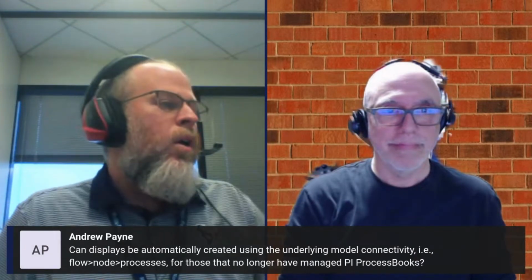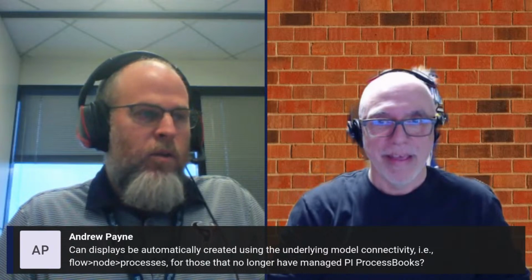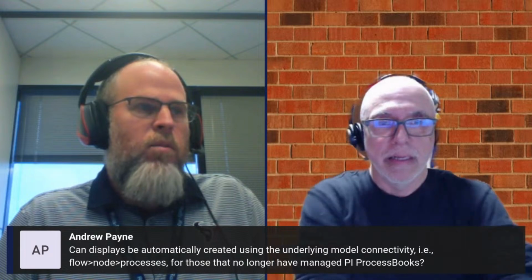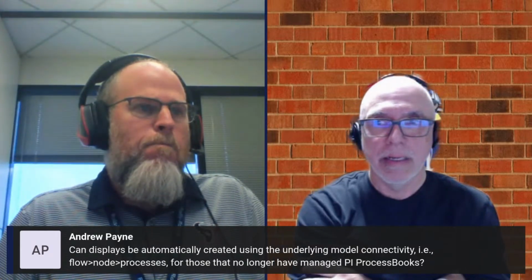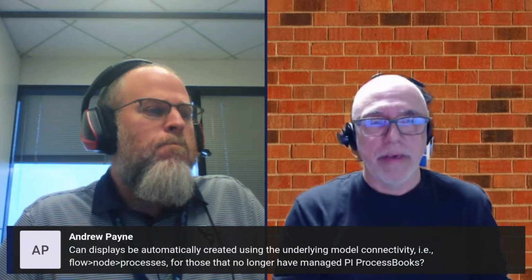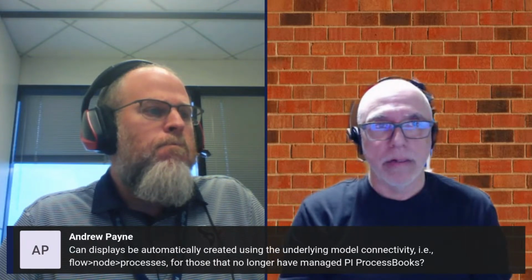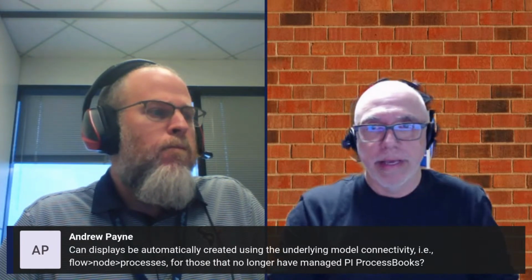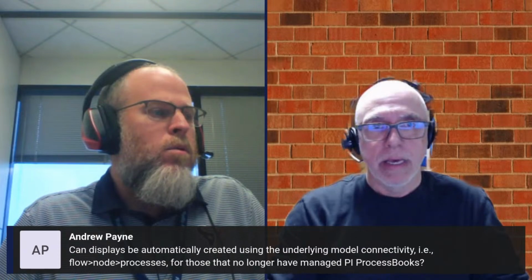So our first question: can displays be automatically created using the underlying model connectivity, i.e. flow node processes, for those that no longer have managed PI ProcessBook? Yes, of course. If you have a model, then it's just a matter of creating a display with an AF connection.